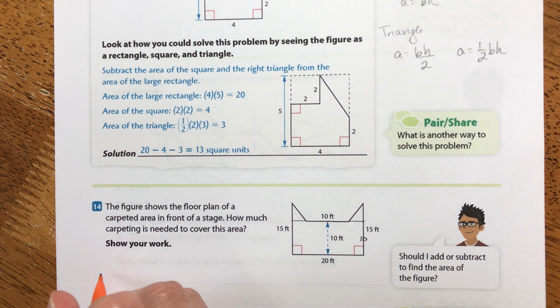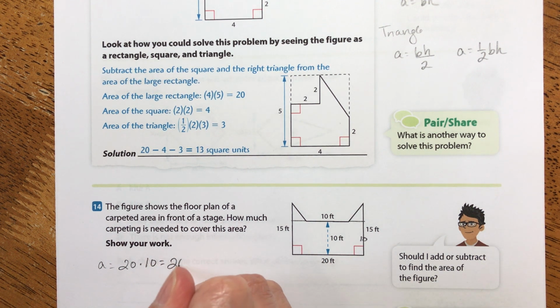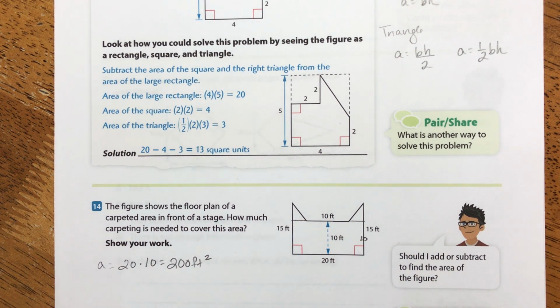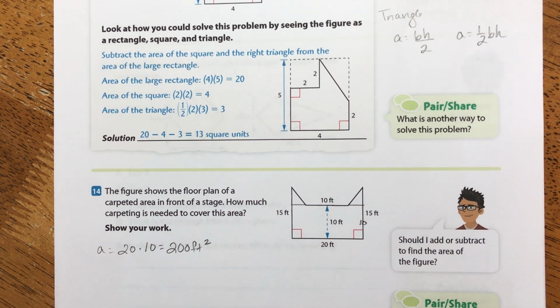So let's start with the rectangle. So the area is the base, 20, times the height, 10. 20 times 10, 200, what unit? Feet squared. Okay, so there we go, 200 feet squared.